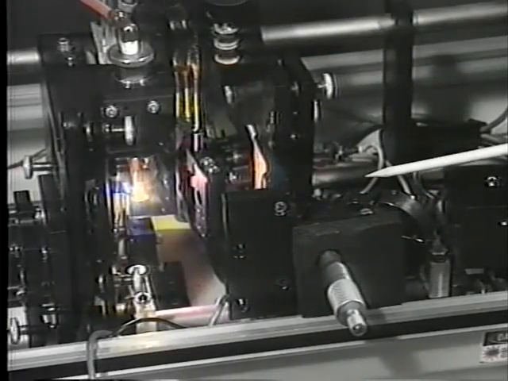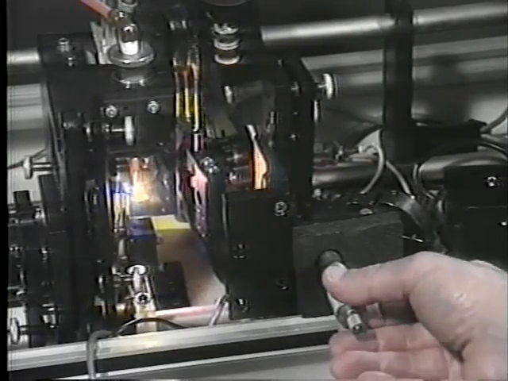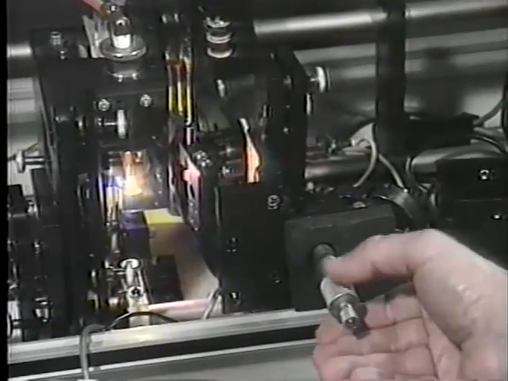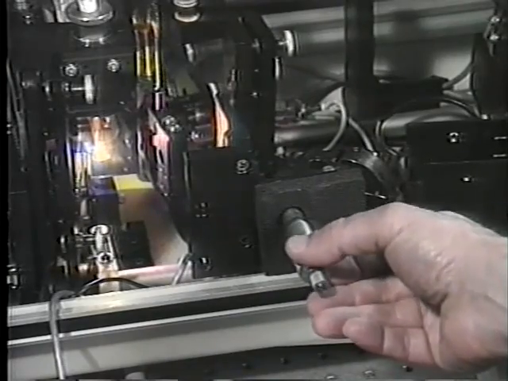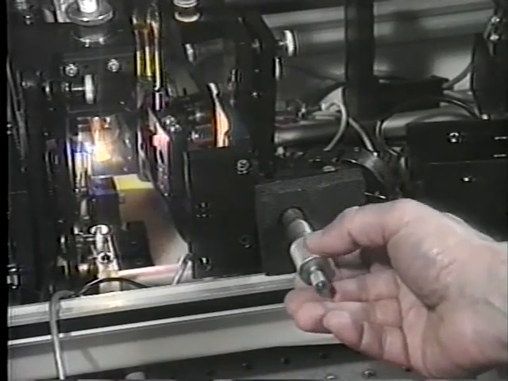In order to tune the laser, we have inserted a birefringent element over here, and just by simply adjusting the angle using a micrometer, we can tune the wavelength of the laser. But first, let me remind you that the colors you're seeing depend on the setting of your monitor. Right now, you should be seeing orange. Okay, now I'm going to tune either side of orange.